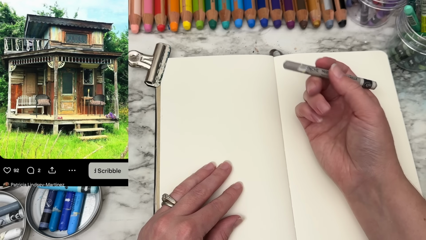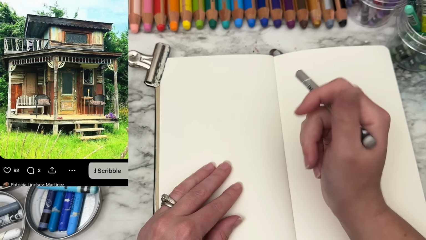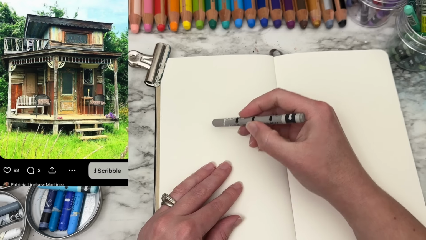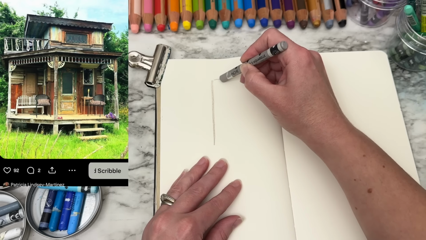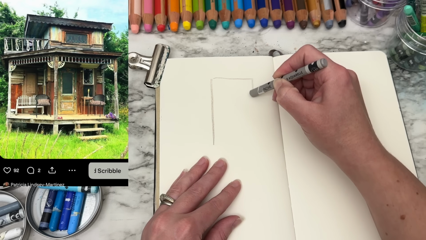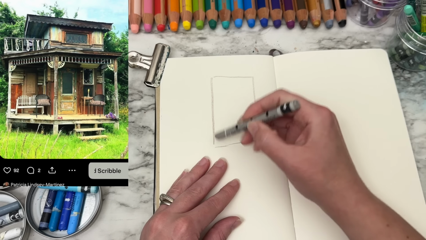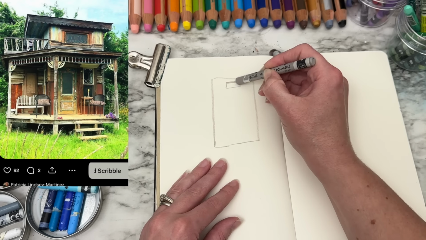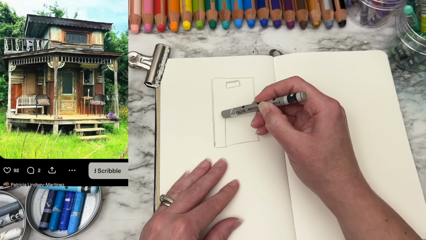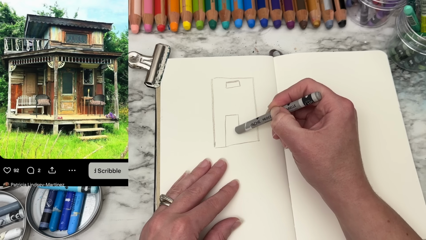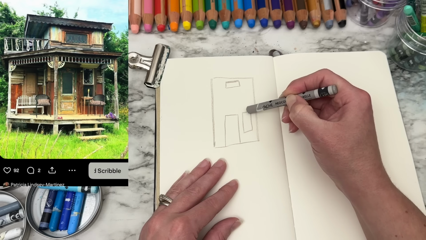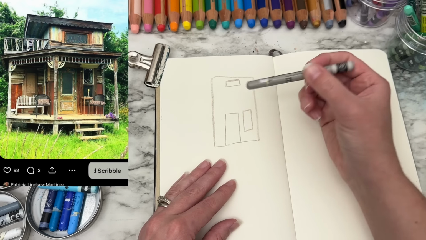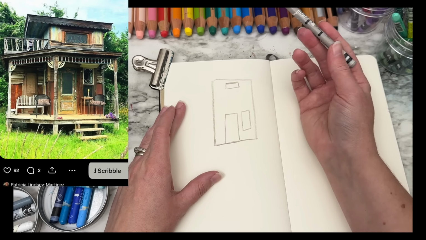I want to start with the porch, but the porch is closer to you. So I think if I draw the actual building like this. Okay, something like that. Window here. So the door goes up pretty high. There's another tiny window here. And then we can put the porch out in front of it. And we're dealing with perspective.